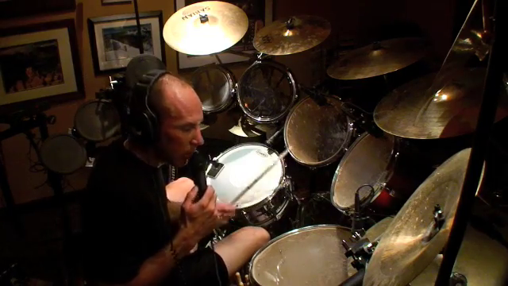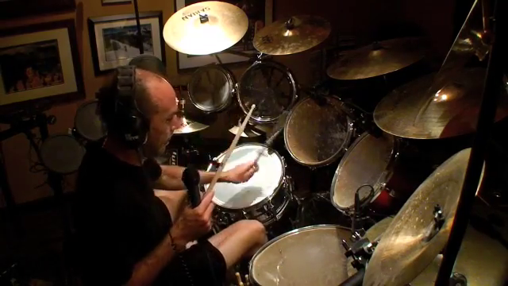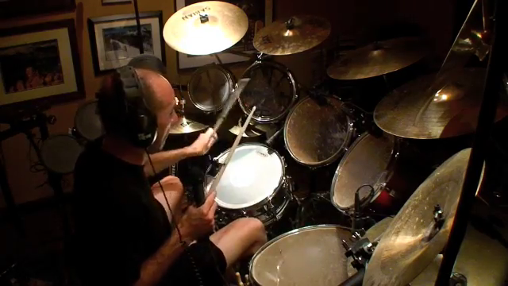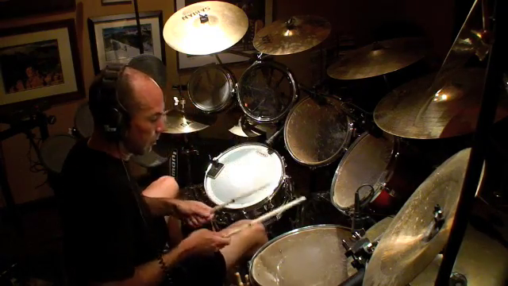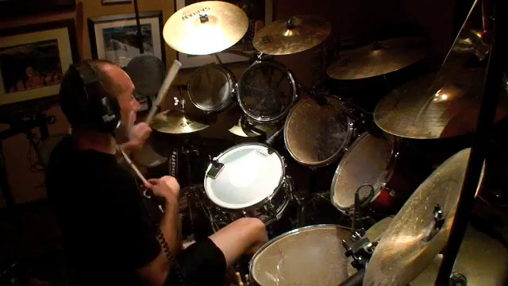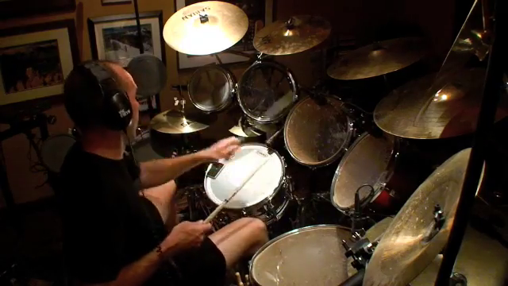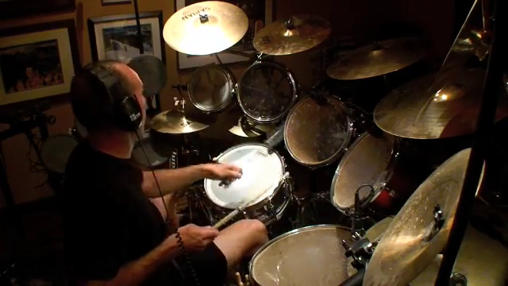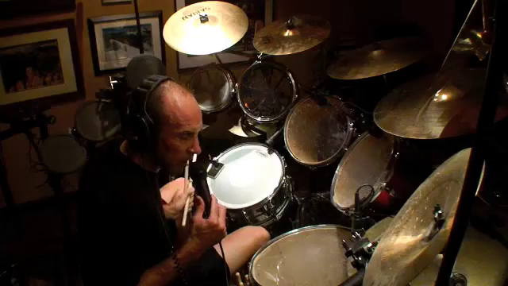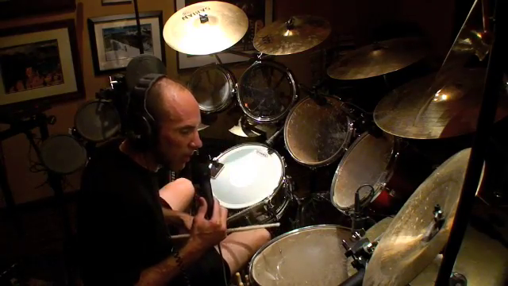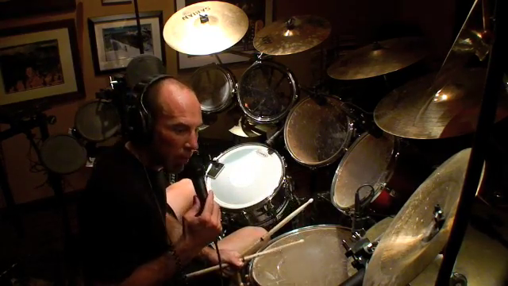Okay, so once you understand the slow part of the pattern, then you can add the hi-hat in. But adding the hi-hat takes really slowing things down and then slowly adding it in. Okay, so that's really my process.